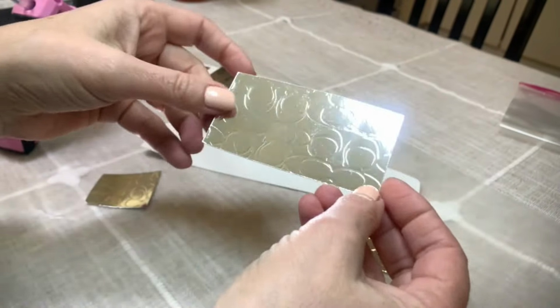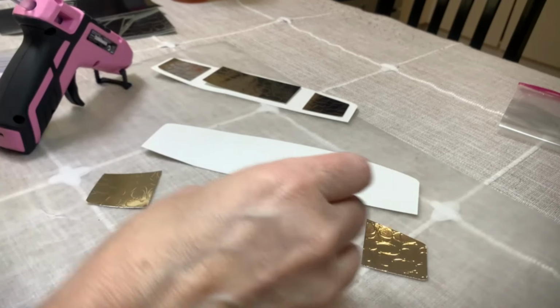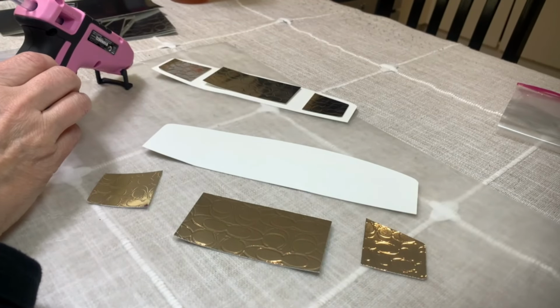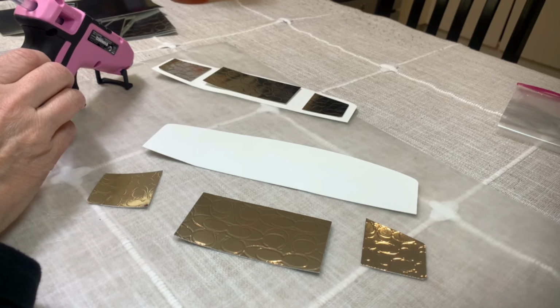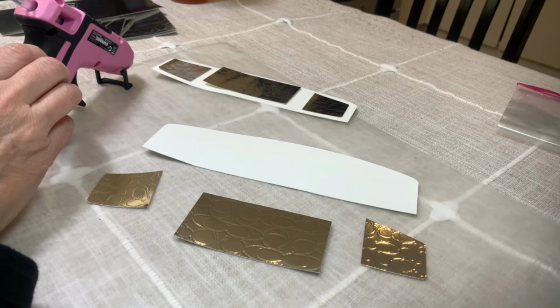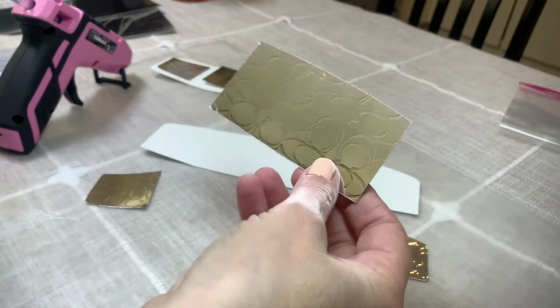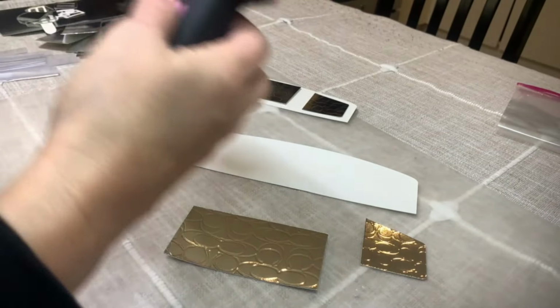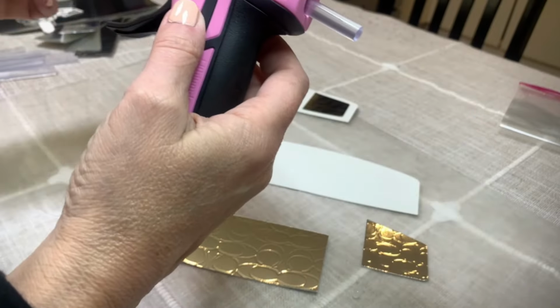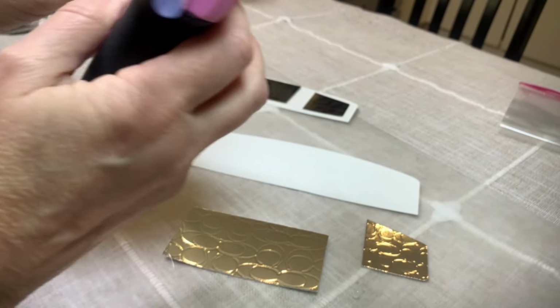Okay, so what we're going to do, if you've ever watched any of my videos, you know I use glue stick for everything, but we're not. We can't use glue stick for this because it's a little bit thicker. So what you have to use is a glue gun. So we're going to go ahead and do that.